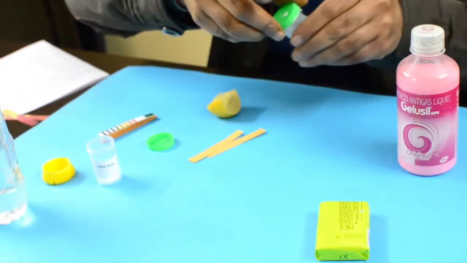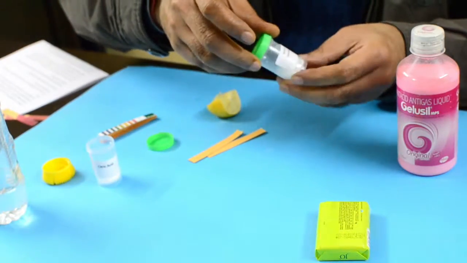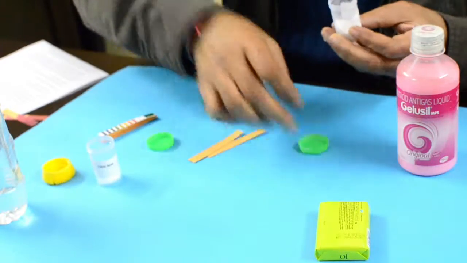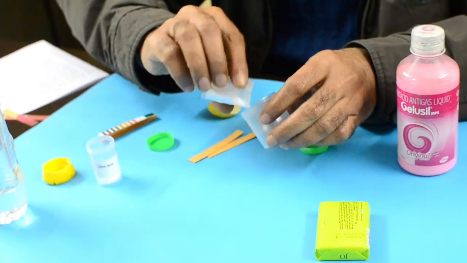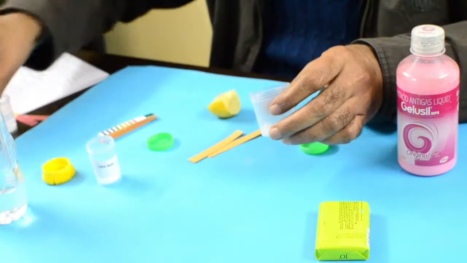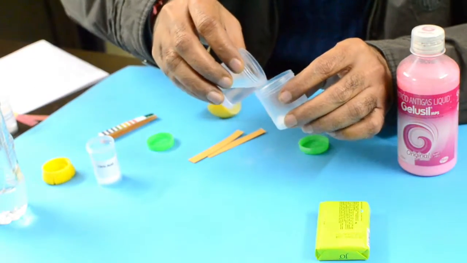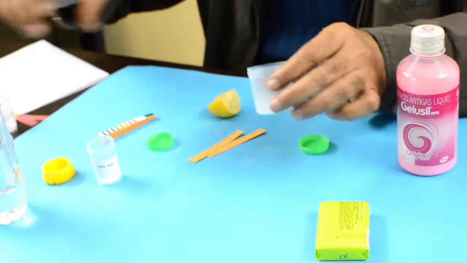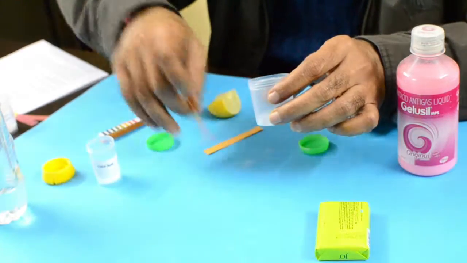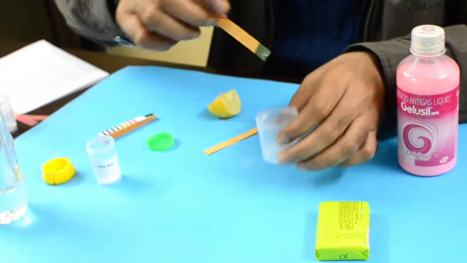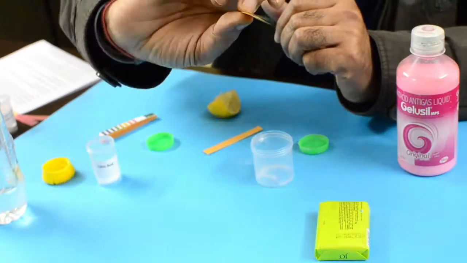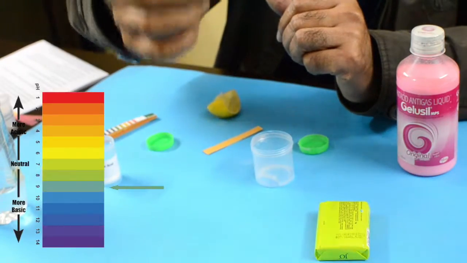So the most common thing which is in our food is baking soda, which is a base. So let me dissolve some baking soda separately. I will put some water in this, and now if I put the pH paper in this, you see that the pH paper turns green, which means this is a base.